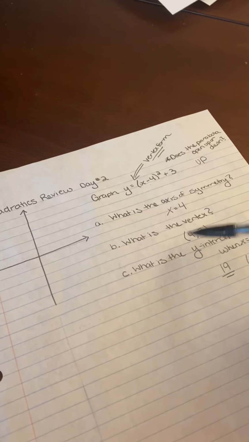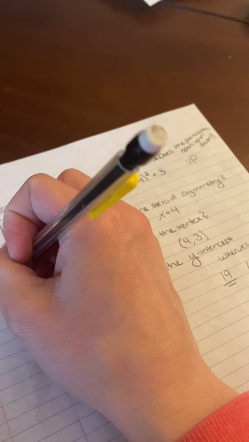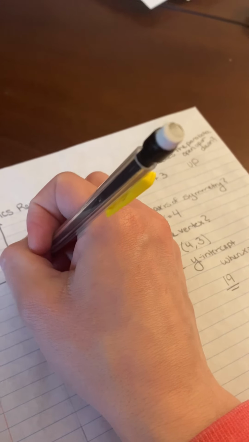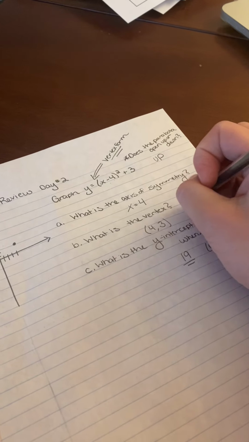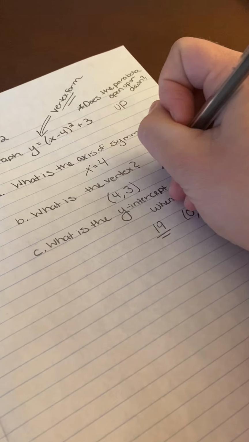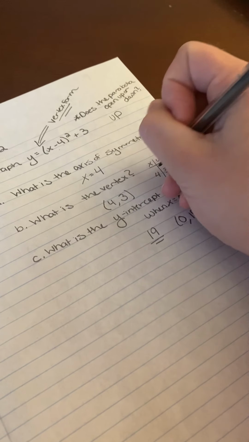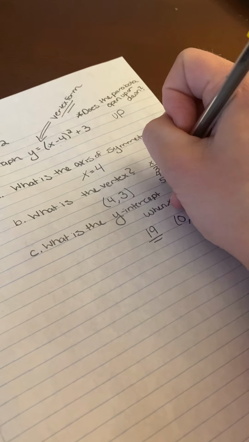Okay, so vertex, I've got my vertex at 4, comma 3, so that's a point I can graph, 1, 2, 3, 4, and up 1, 2, 3. And then I want to find out what's going on either side of the vertex. So if I think about like a T-chart, and I've got a point at 4, comma 3, I want to know what happens at 3 and also what happens at 5.